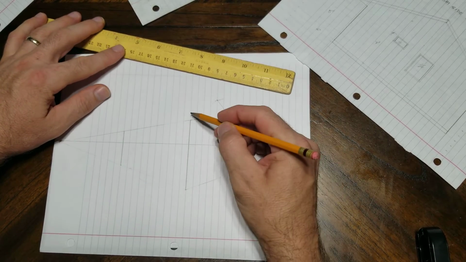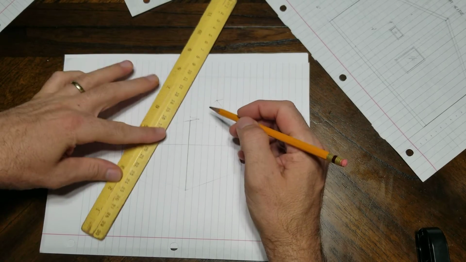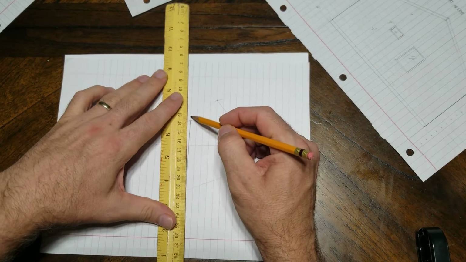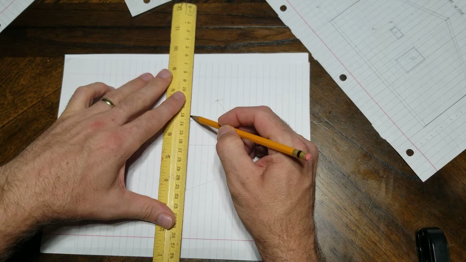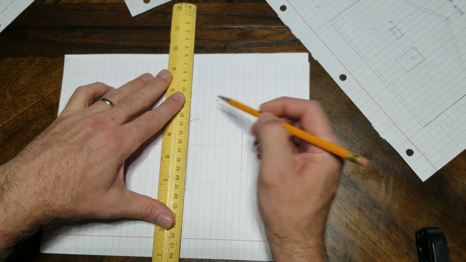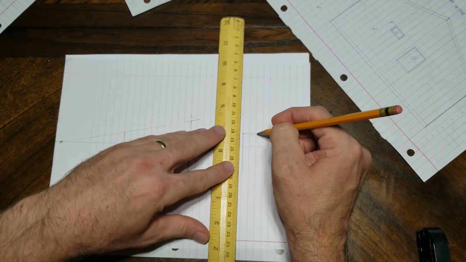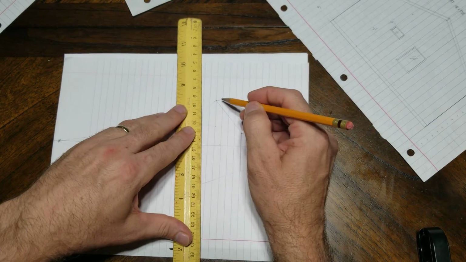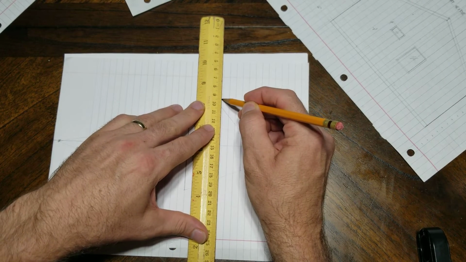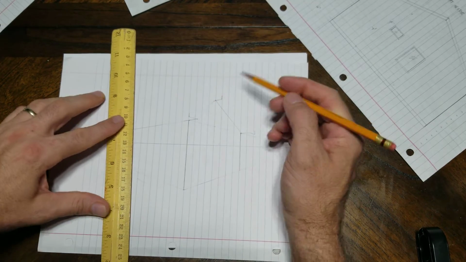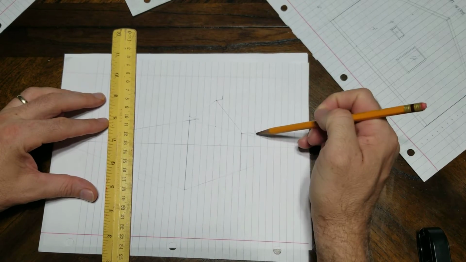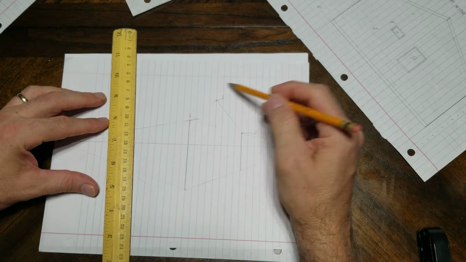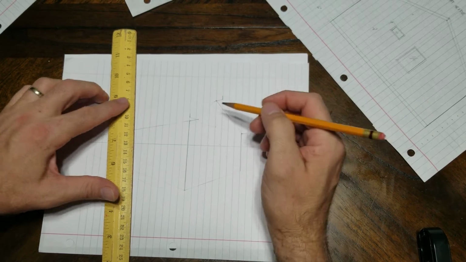So now, this point here, I'm going to draw a fascia board from here, straight up. Just a little piece. From this point here, I'm going to go straight up. From this corner here, I'm going to go straight up. So that little line and that little line are going to be the fascia board that runs along the edge of the roof.